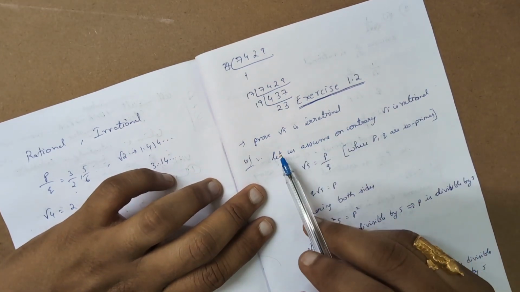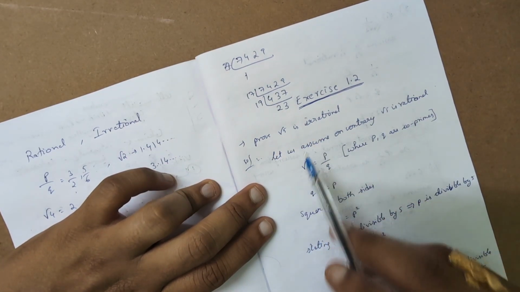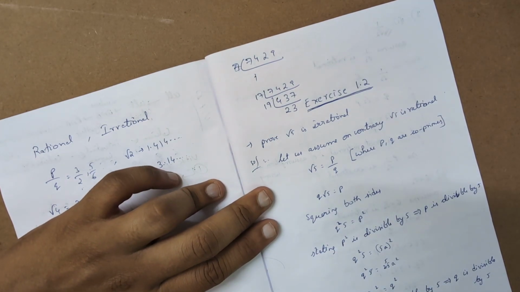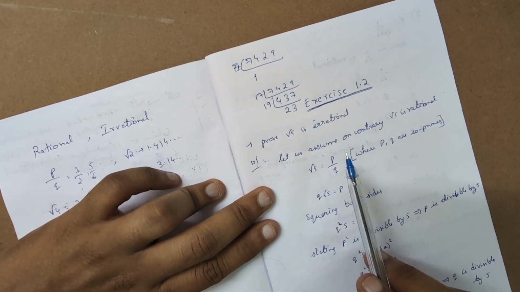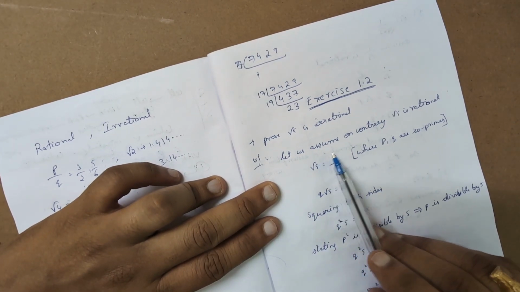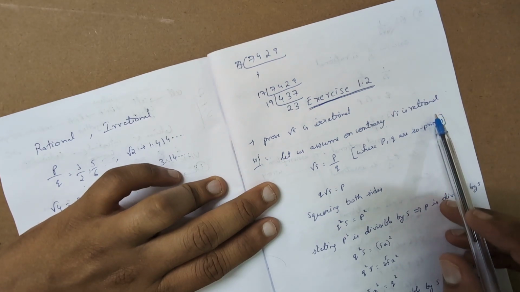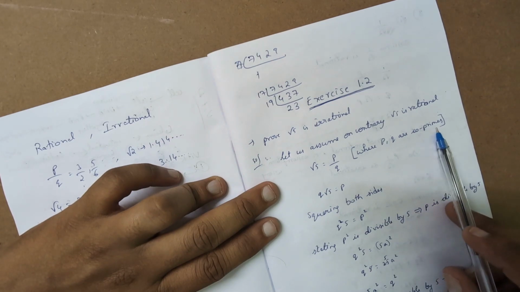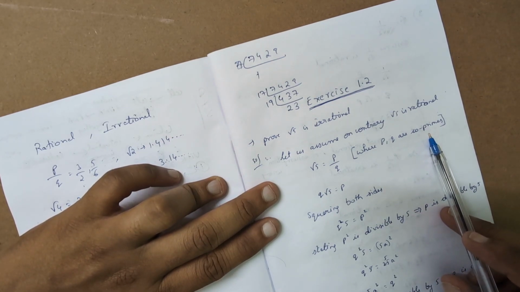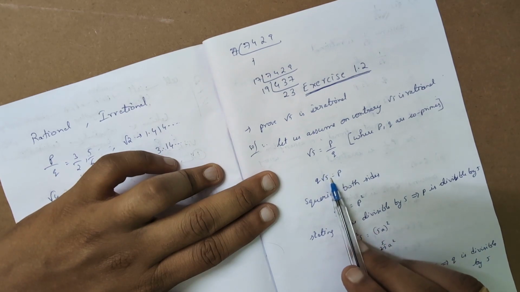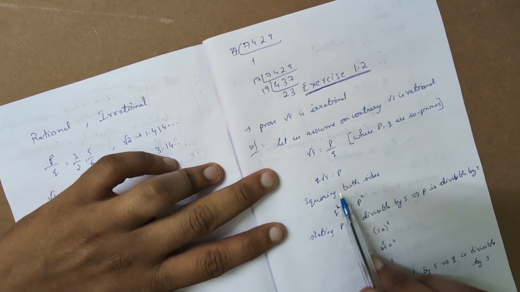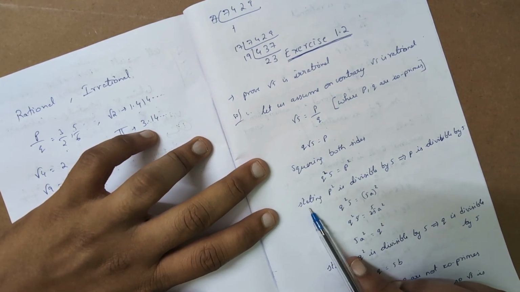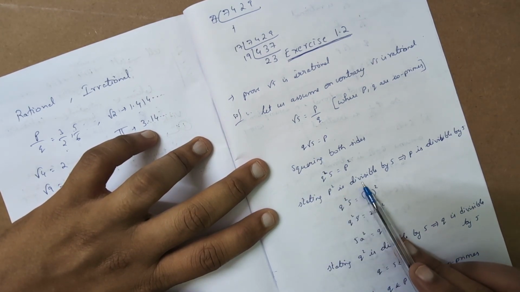Here it is asking to prove root 5 is irrational. We know root 5 is an irrational number, but we have to prove it with respect to the question. For any such question, first we assume the contrary, that root 5 is a rational number, which can be written in p by q form, where p and q are coprimes. Coprimes are numbers which don't have a common factor. If we do cross multiplication, we get q into root 5 equal to p, then squaring on both sides, we get q square into 5 equal to p square, which states that p square is divisible by 5.